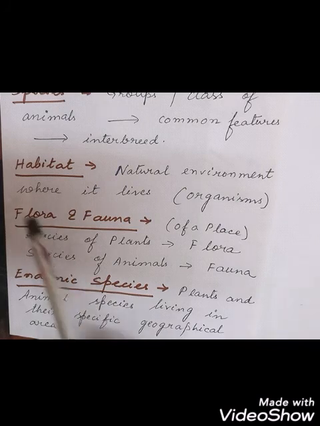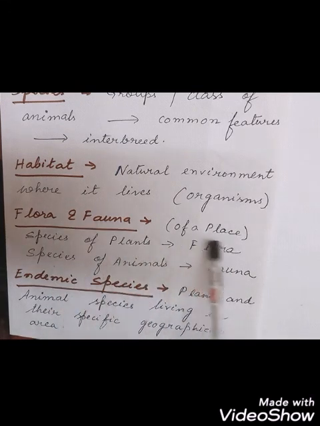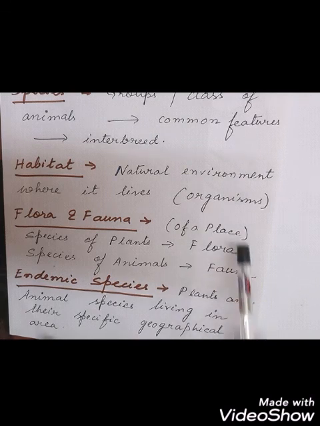Then we come to the two terms flora and fauna. See, the total number of plants present in an area is called the flora of that place. You can relate the term with flower. So flora is plants. The number of plants that are present, the variety of species present in an area, is called the flora. And the variety of animals that are present in that place is called the fauna of that place.